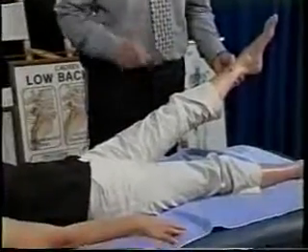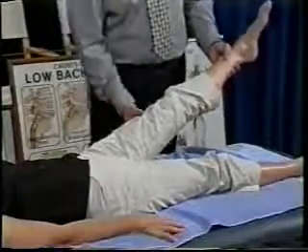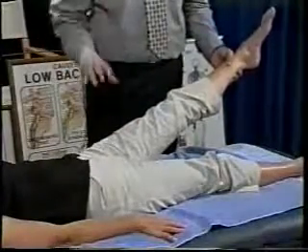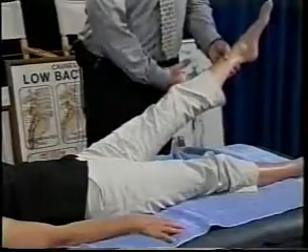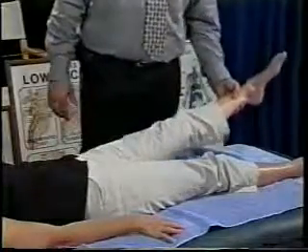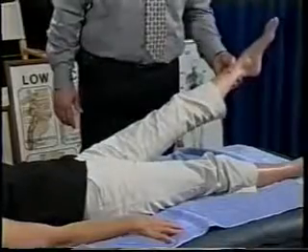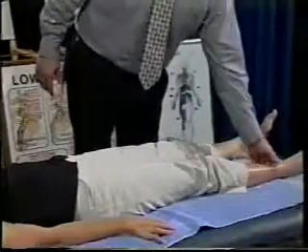But we're looking for a reproduction of the pain, not just tightness in the hamstring. We're looking for an actual reproduction or eliciting of that symptom. So back pain and shooting pain down the back of the leg. And a lot of times I can't get the patient higher than 20, 30 degrees. Then we'll actually check the good leg.